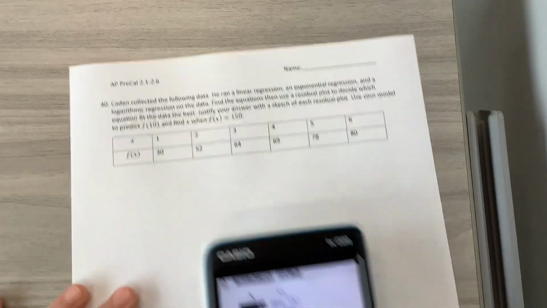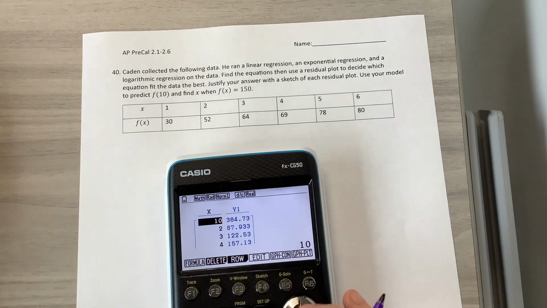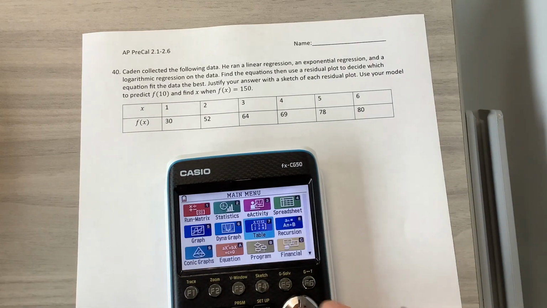Here comes the next set of data, so you get to watch me do everything I would do. I'm going to come back, menu, statistics.